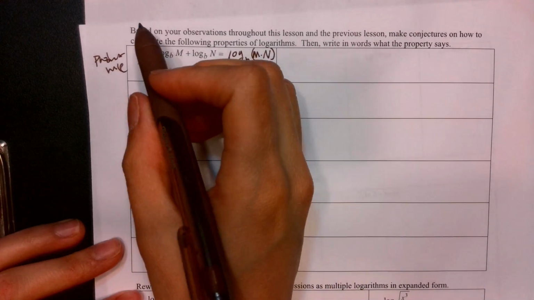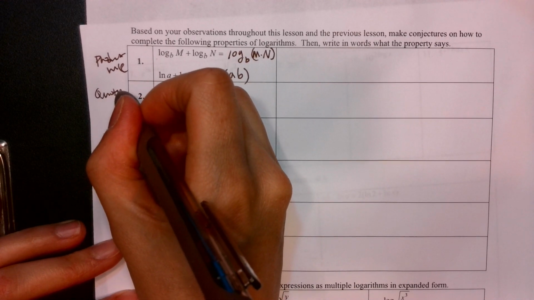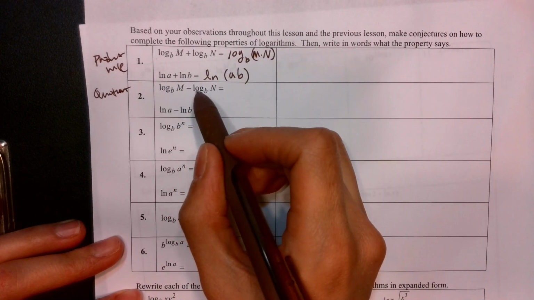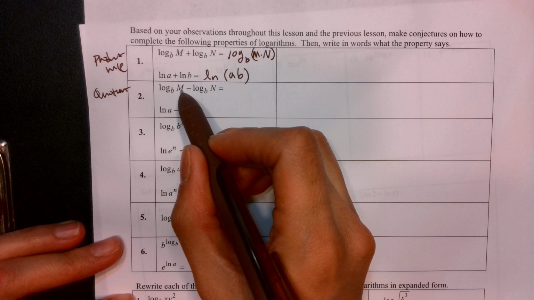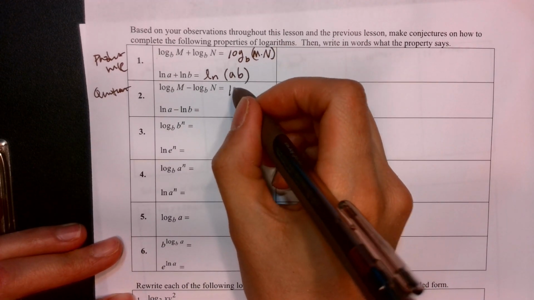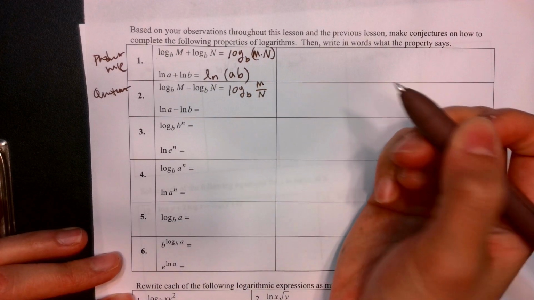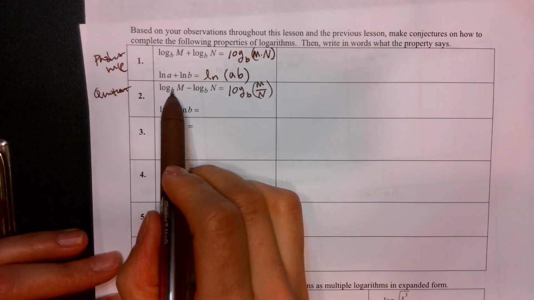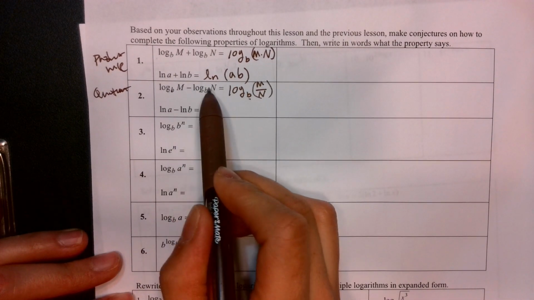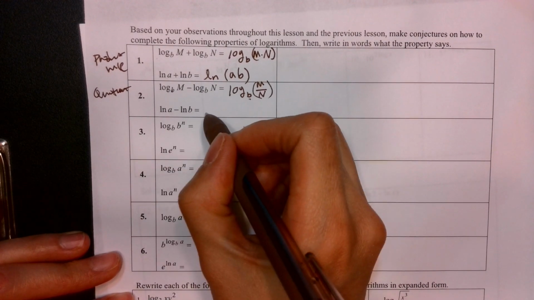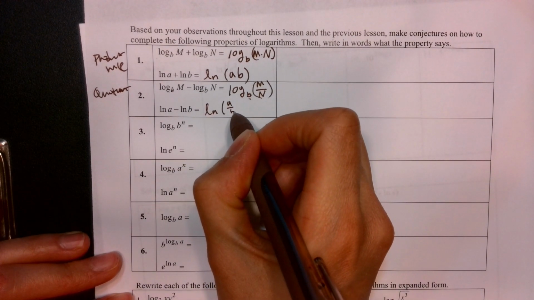Number 2, quotient rule. When you're subtracting two logarithm expressions, that means we are dividing the arguments. So log base b of m over n. The bases stay the same. It's going to be just m divided by n. Same over here, natural log of a over b.